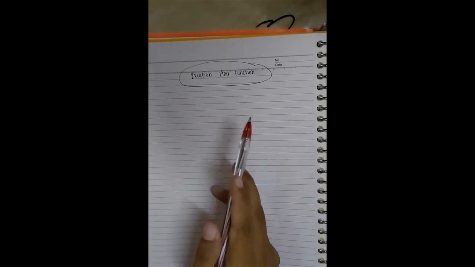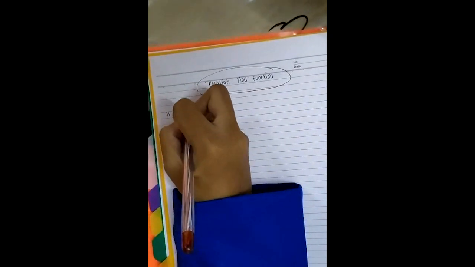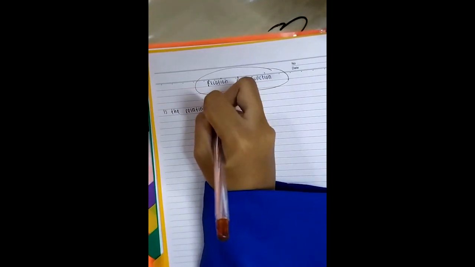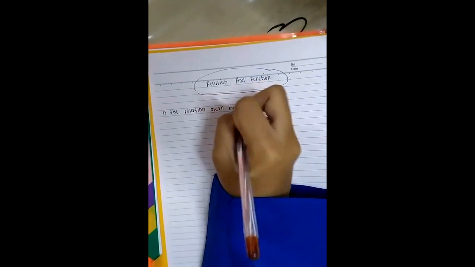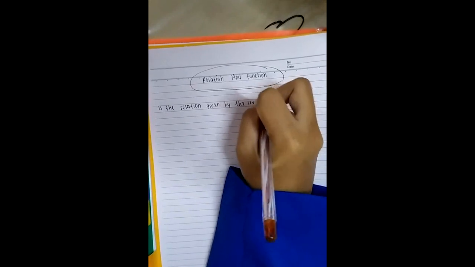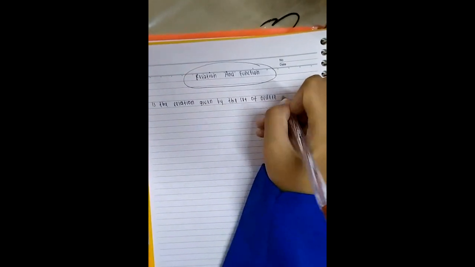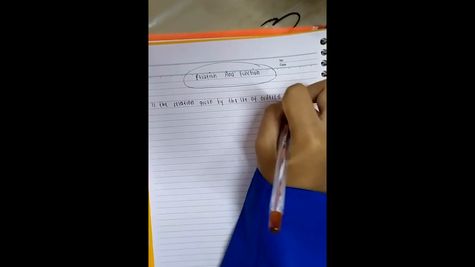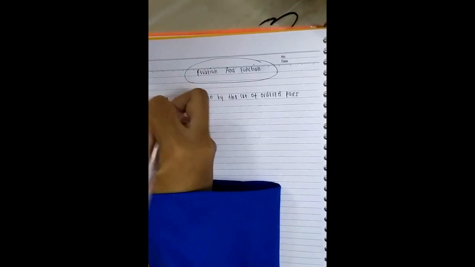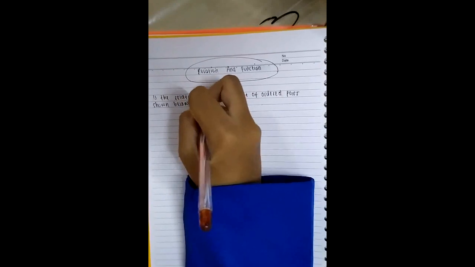Is the relation given by the set of ordered pairs shown below a function?